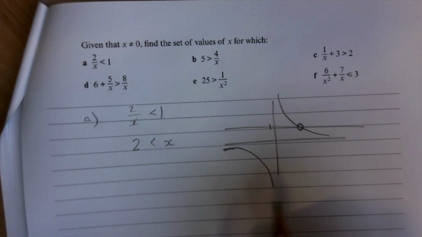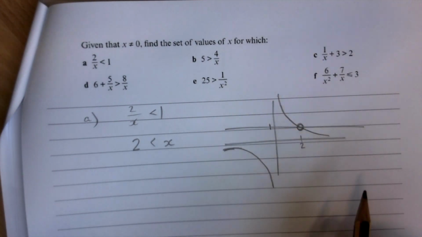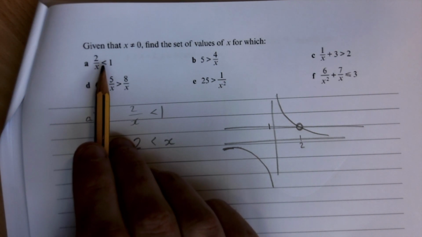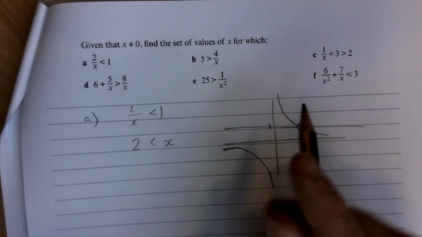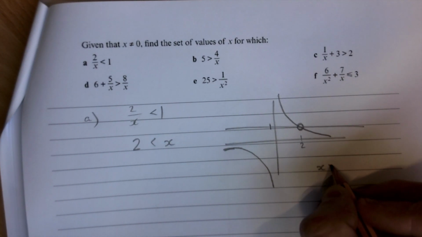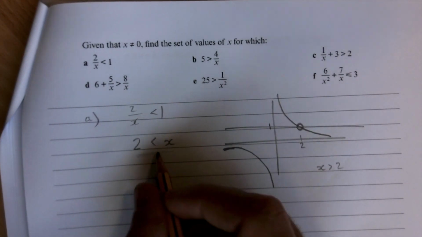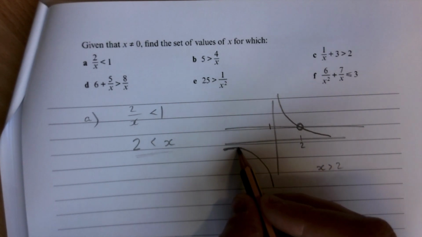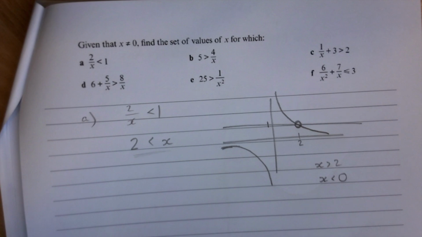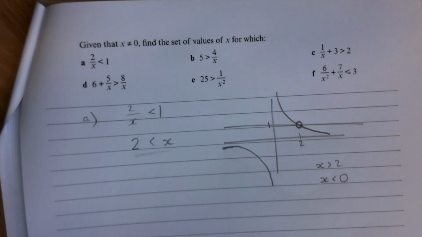That would be x equals 2. And you're looking for anywhere where the curve is less than 1. So there's two places. Here, where x is greater than 2, that's the one we found. But also any negative value of x. They all are underneath 1. Okay, so I would recommend sketching the graphs for that one.